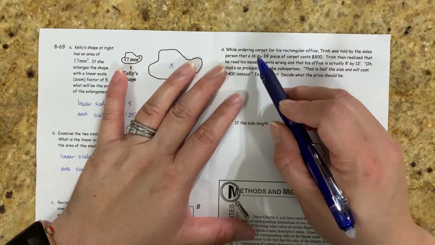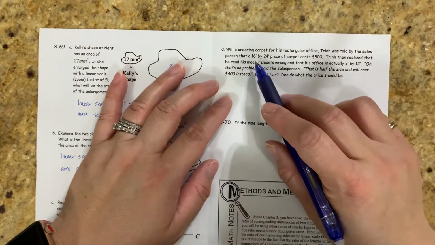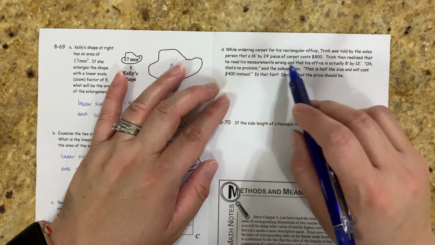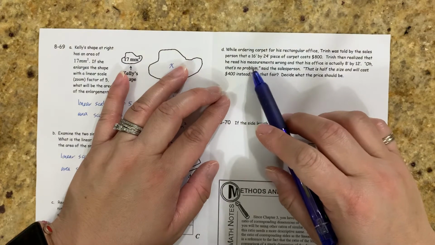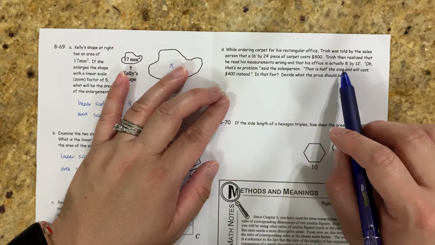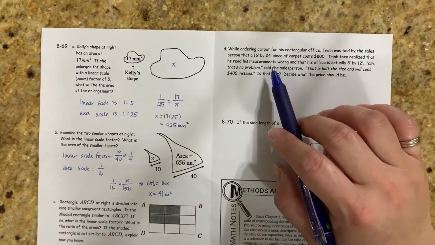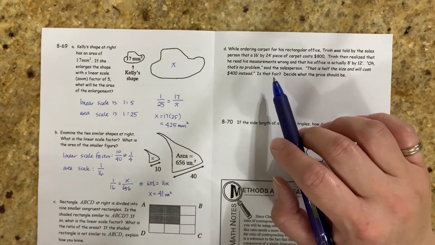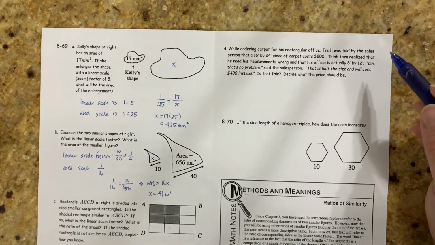Part D. While ordering carpet for his rectangular office, Trin was told by the salesperson that a 16 by 24 piece of carpet cost $800. Trin then realized that he read his measurement wrong and that his office is actually 8 feet by 12 feet. Oh, so 16 by 24 feet. Oh, that's no problem, said the salesperson. That's half of the size. It will cost $400 instead. Is that fair? Decide what the price should be.